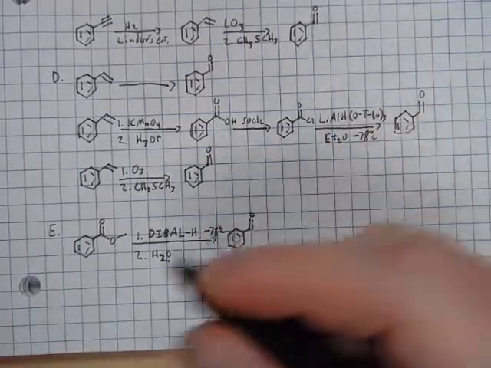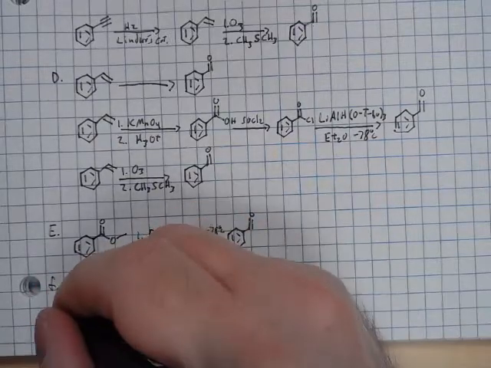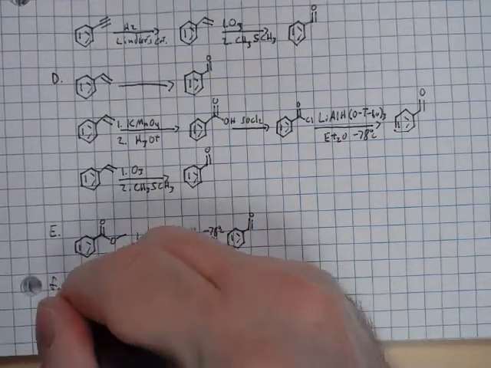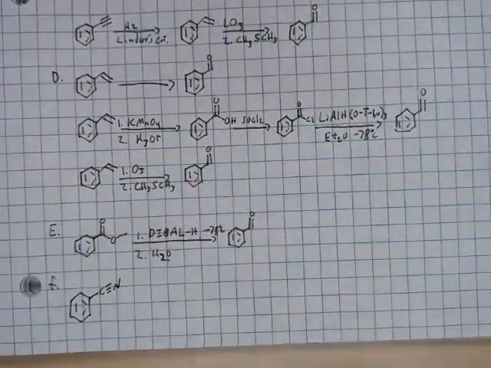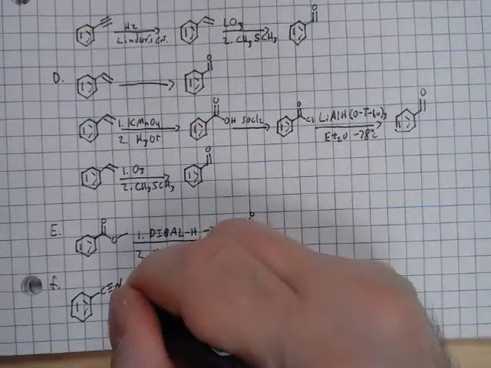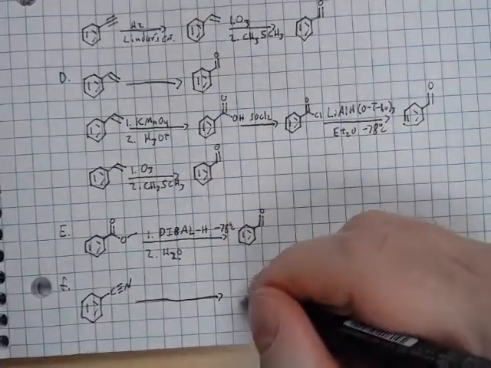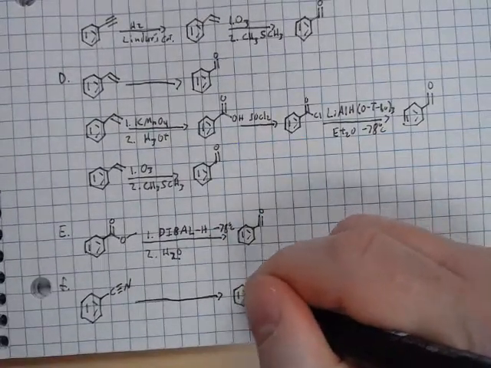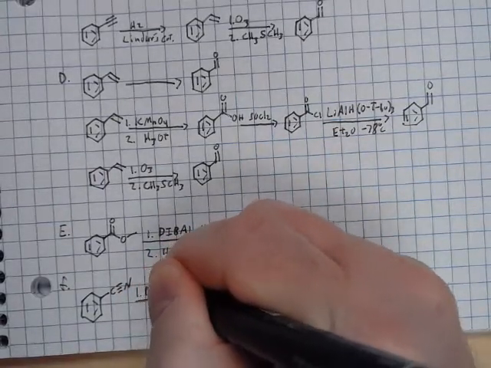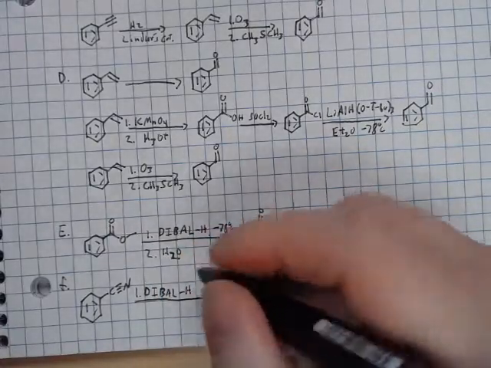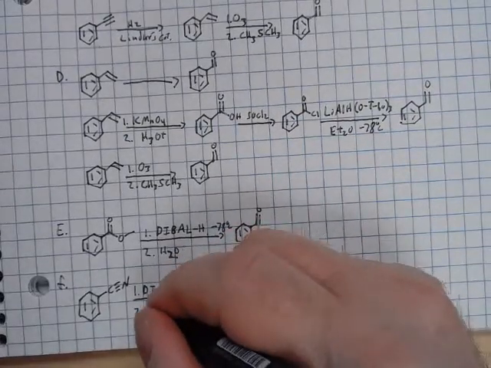And part F, we can fit this in here. Benzonitrile can also be converted to the benzaldehyde using DIBAL-H, -78°C, followed by water.